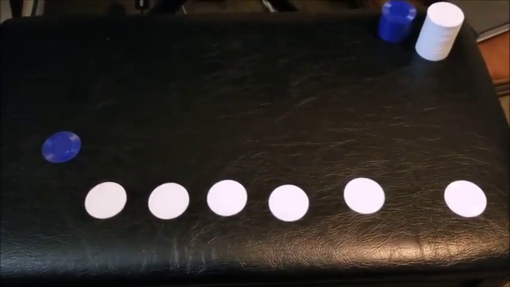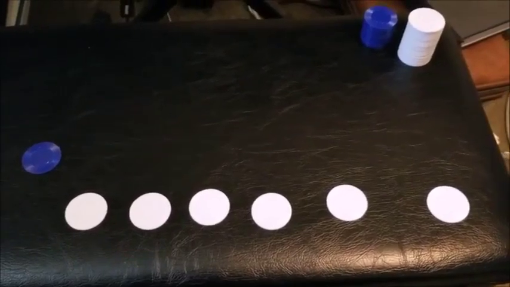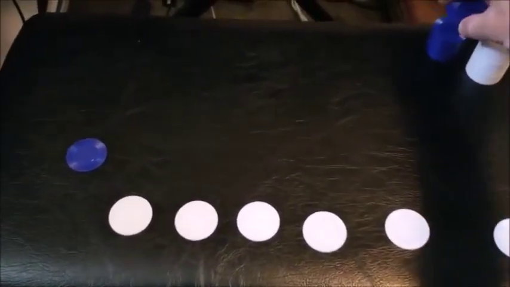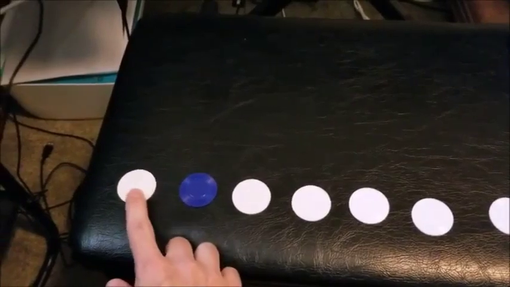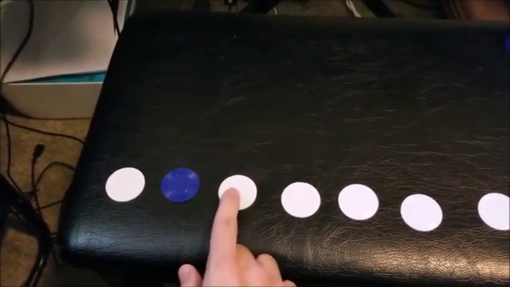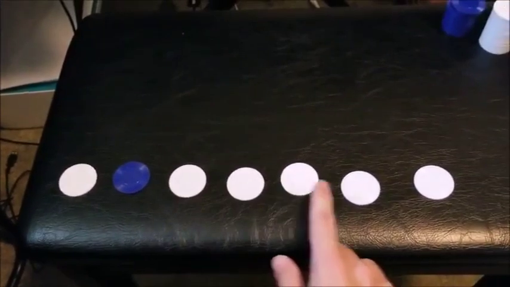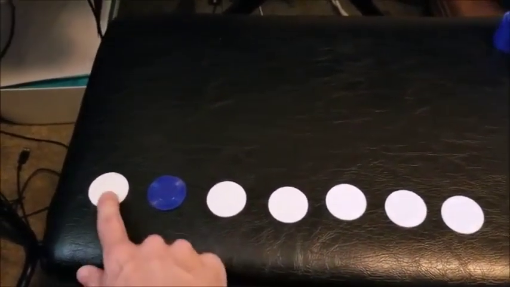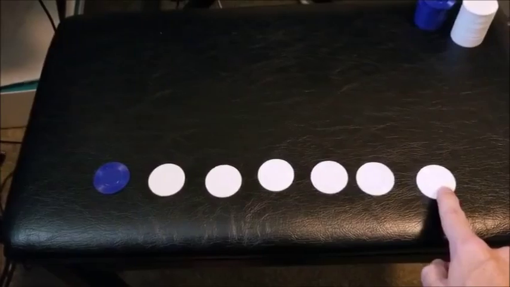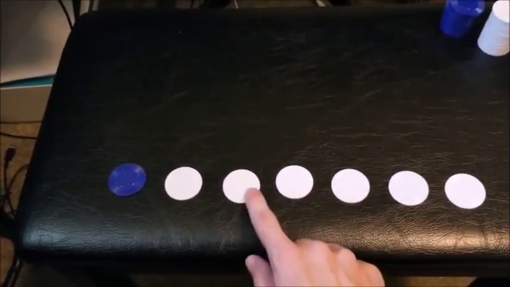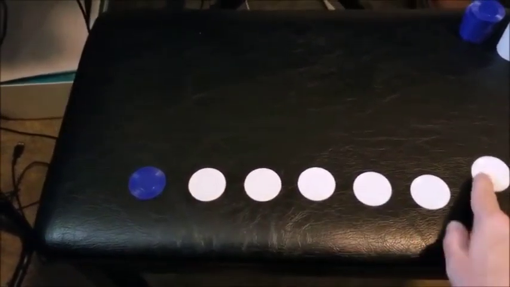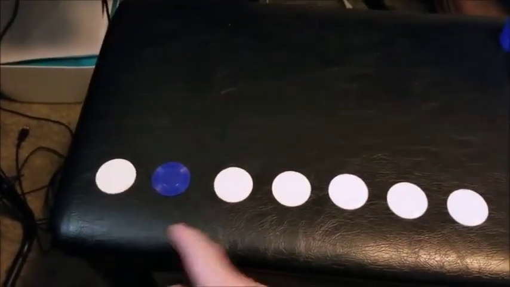So here we have the notes that form the E natural minor scale. We have E, F sharp, G, A, B, C, D, and E. And coming down is going to be E, D, C, B, A, G, F sharp, and E.